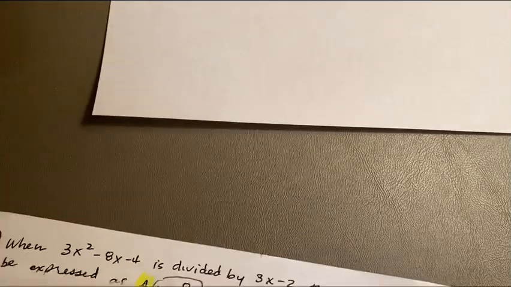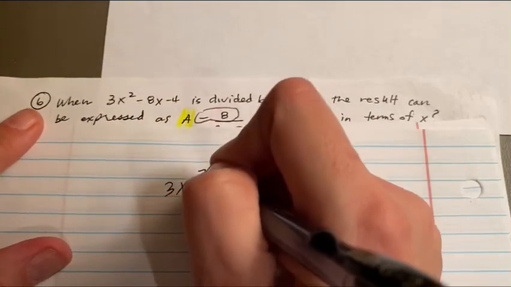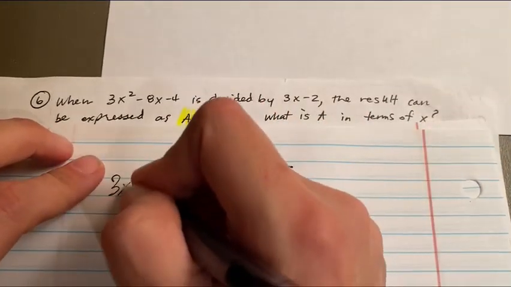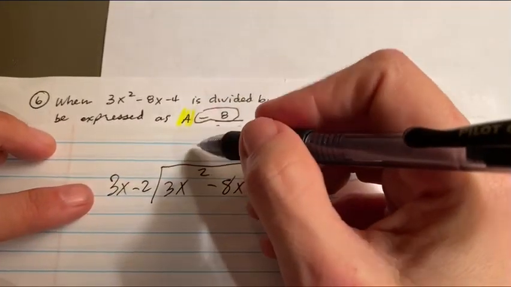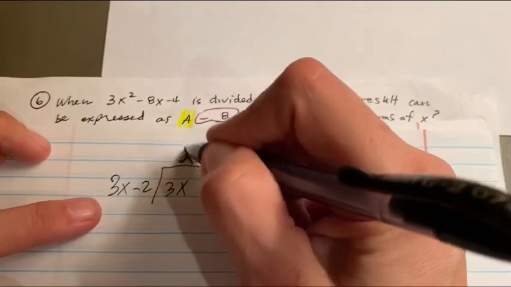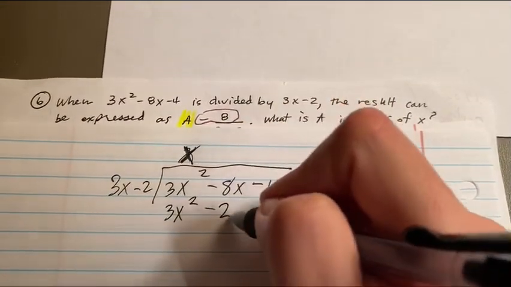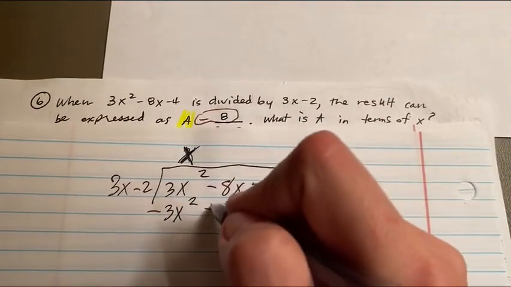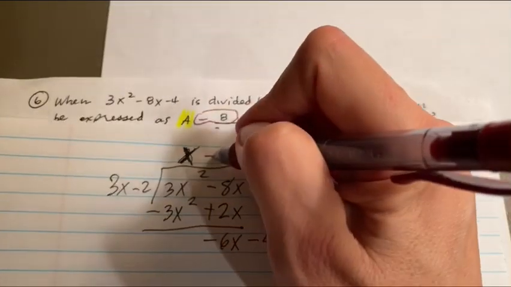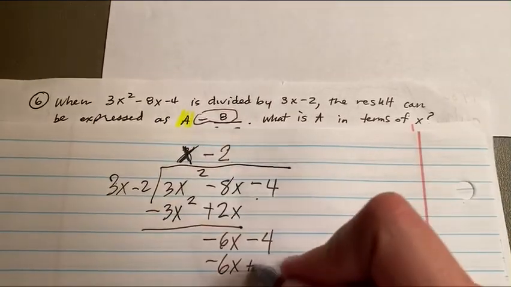Okay, let's try number 6. So it says when the expression 3x squared minus 8x minus 4 is divided by 3x minus 2. So let's do that. We get, oh, I already have a 3, so I just need one more x. All right, so that would be a 3x squared minus 2x. Now let's distribute a negative. We get a negative 6x, and the negative 4 drops down. So I need to multiply by a negative 2 so that I get negative 6x plus 4.